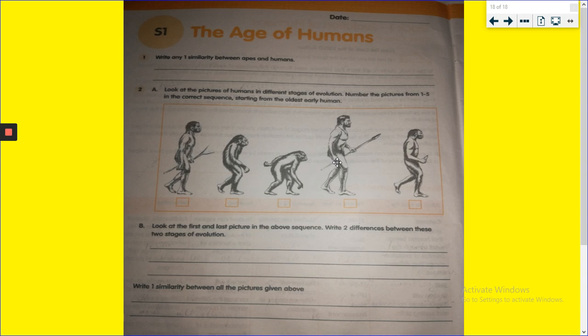The first one had no tools. The last one has better tools and a large brain. The first one didn't use any tools, and he walks with both hands and feet and cannot walk straight. And here he walks straight, and he uses better tools, and he has a larger brain like humans, isn't it?